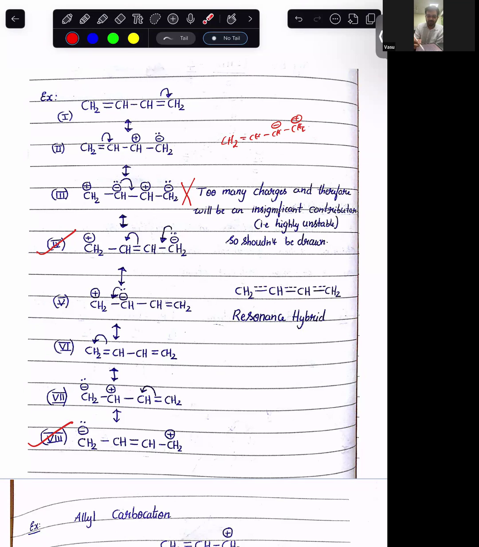So we are interested only in the pi bond distribution here. Is this clear, everyone? Yes, sir. So if they are there, how many resonating structures should we count? All of them, however unstable they are? No, you should not. You shouldn't be counting this. In fact, in this particular scenario, you need not consider this also. These structures are also not that significant.